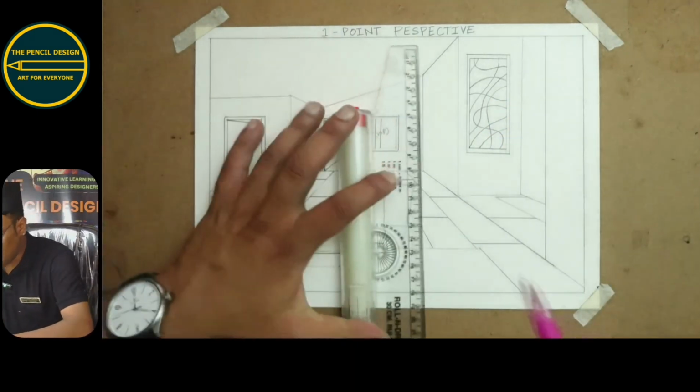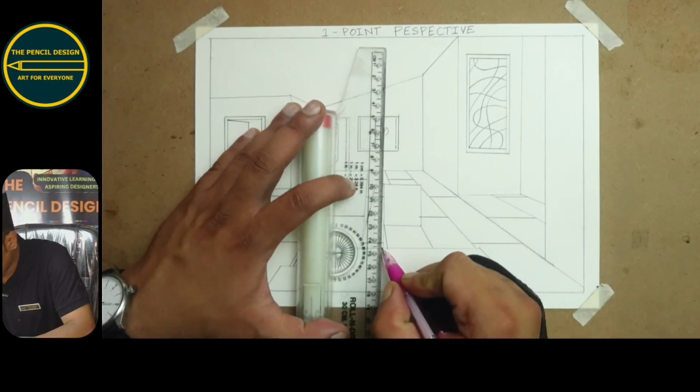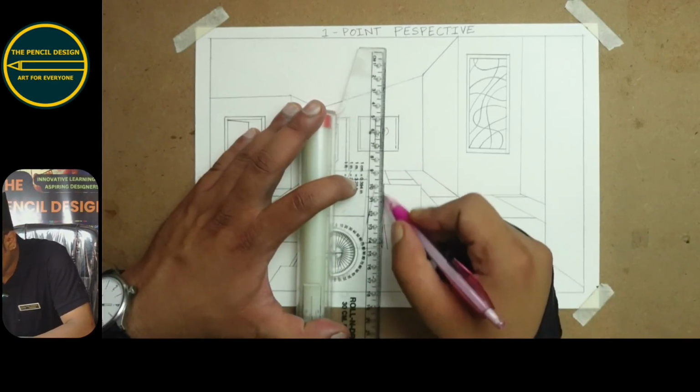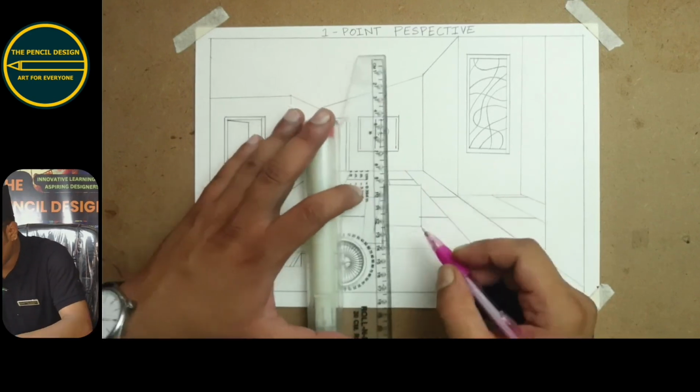Here we can add a little bit of 3D detailing in the chair. Maybe this is a chair made of plastic, a study chair.